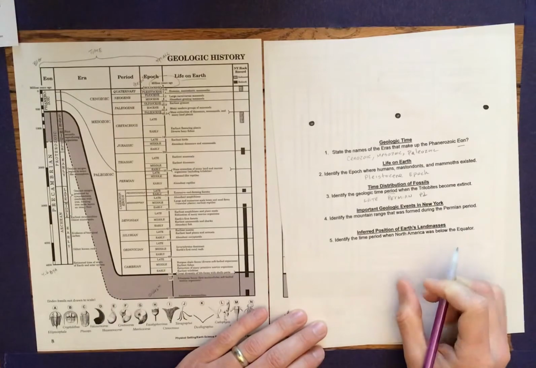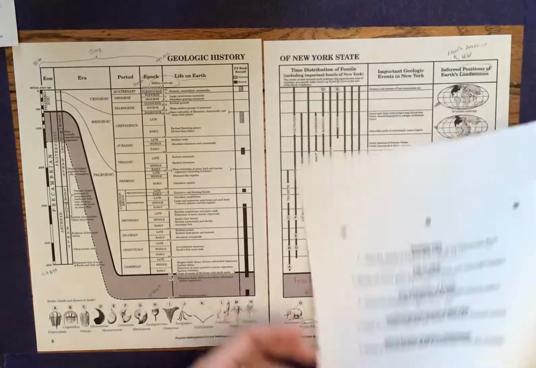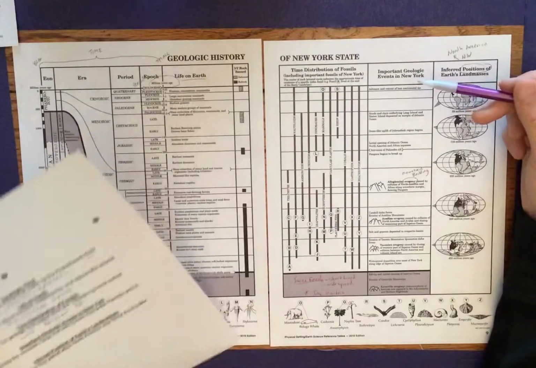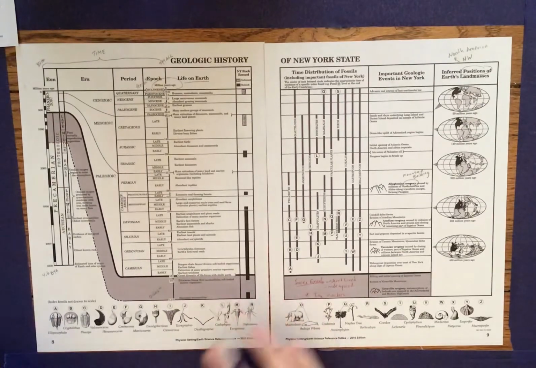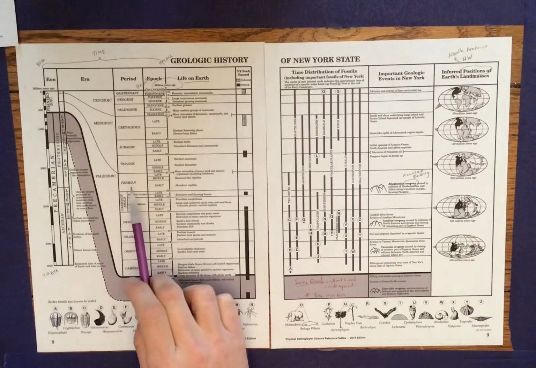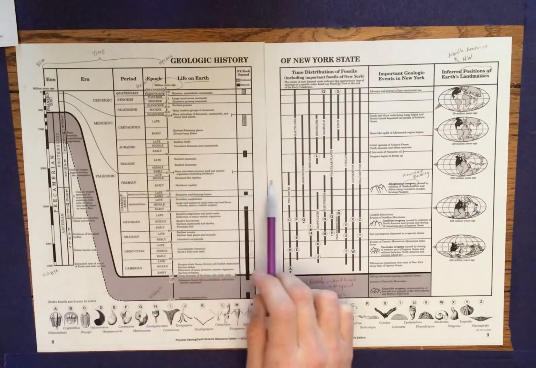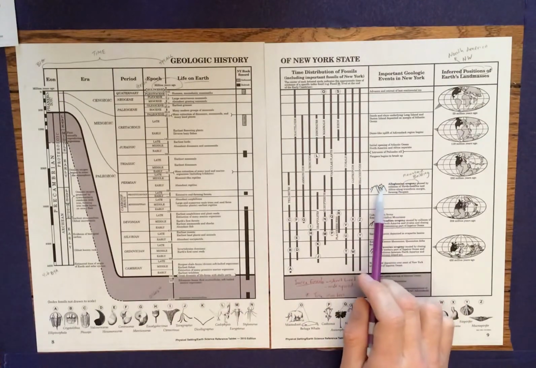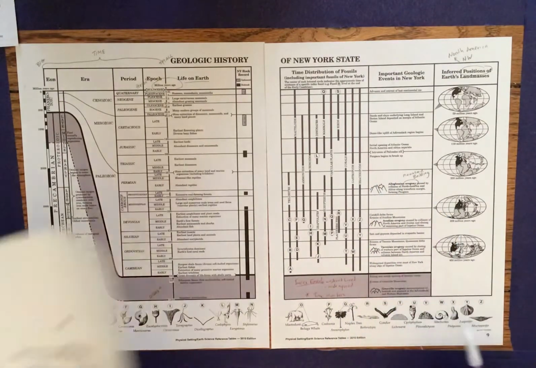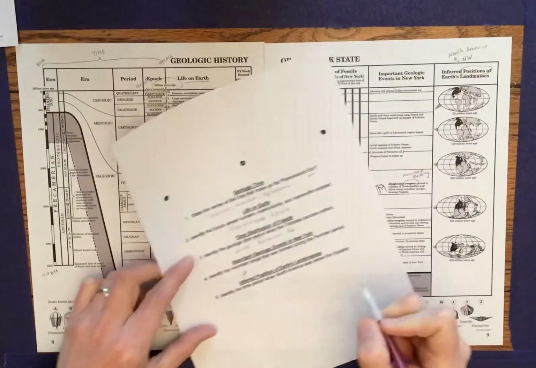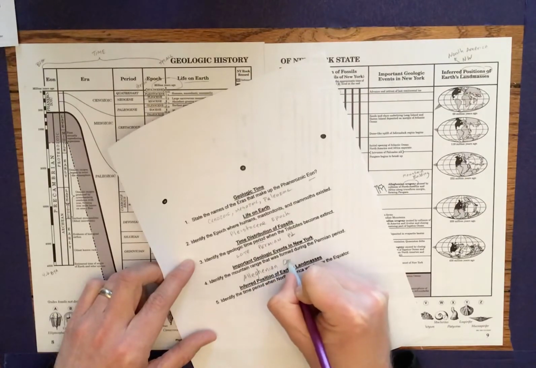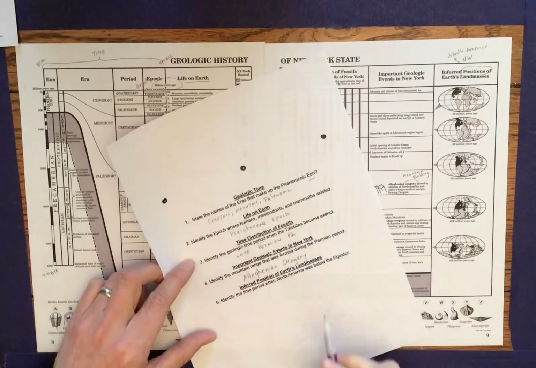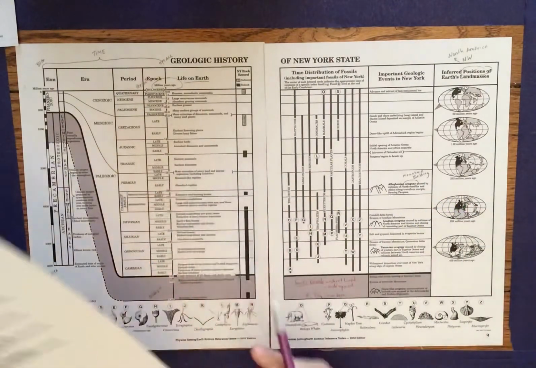Period. Okay? Important geologic events in New York. So now we're over here. It says identify the mountain range that was formed during the Permian period. Now they're giving us the Permian period, and we have to figure out what mountain range was formed. So go to the Permian period and go over to this column that we're in right now. If you look, we landed right here, Alleghenian orogeny. So we're going to write that in. Alleghenian orogeny. That means that was built in the Permian period.